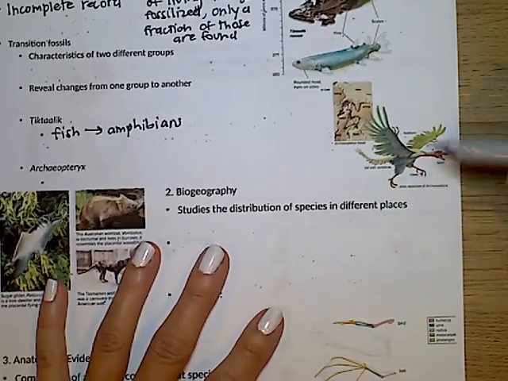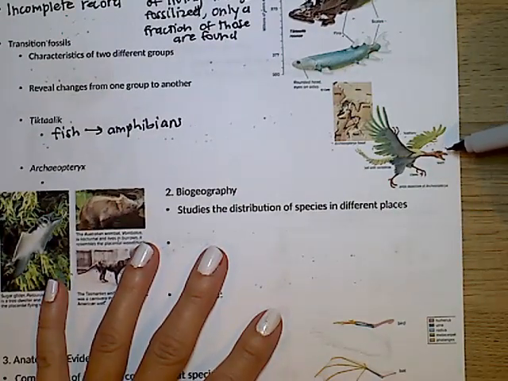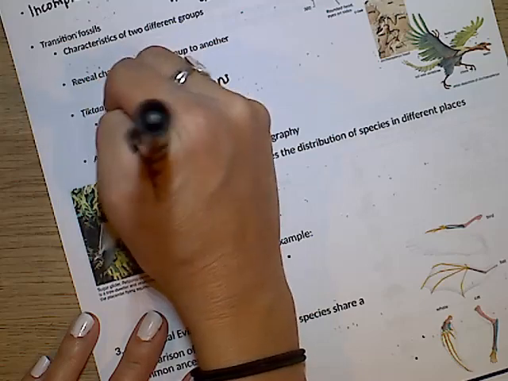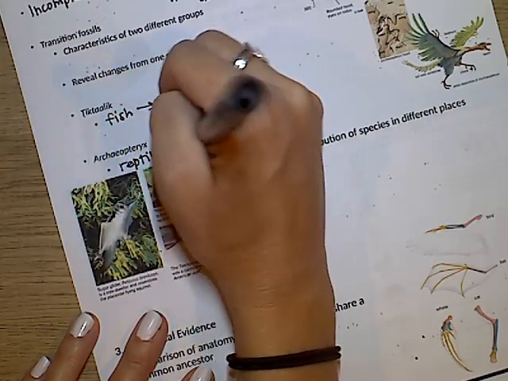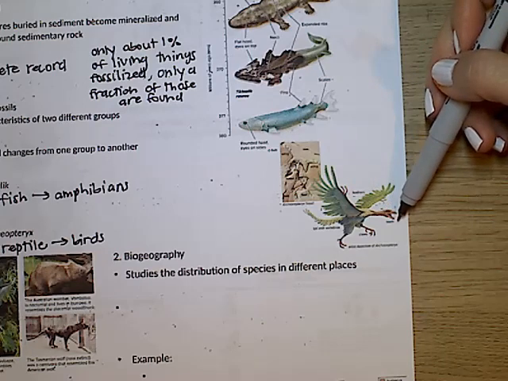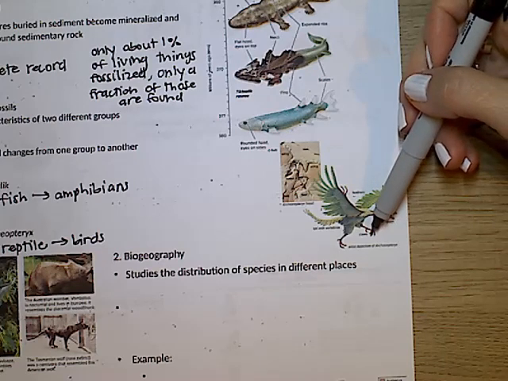Another is this amazing creature, the Archaeopteryx. And this was the transition from reptiles to birds. So this has characteristics of both reptiles and birds. It has teeth like reptiles. It has claws.